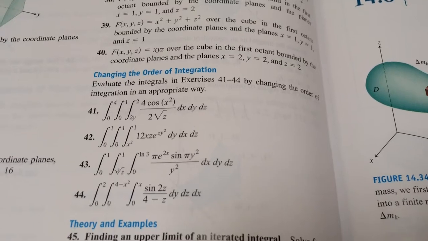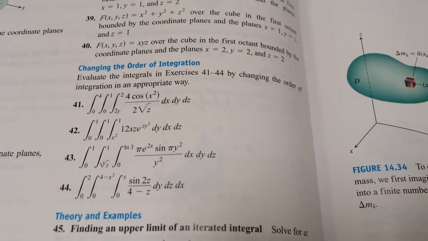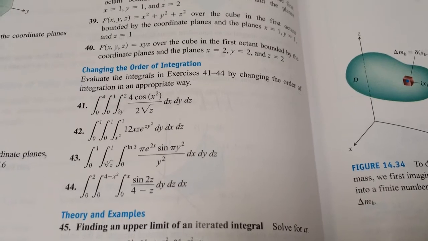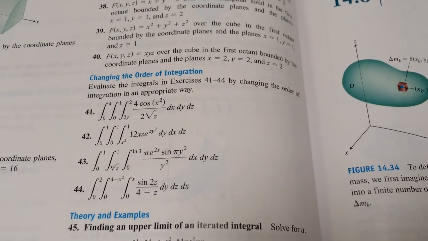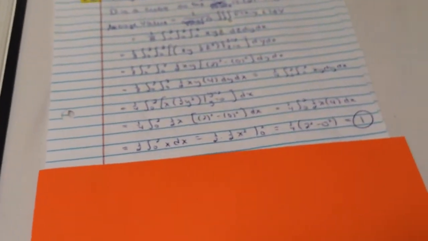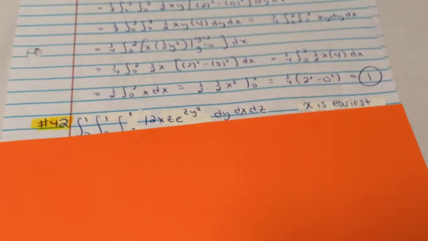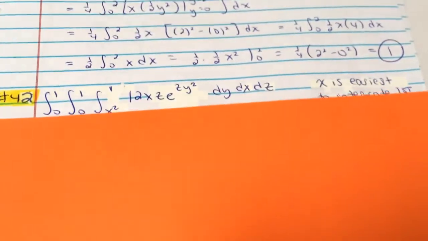41 to 42. Change the order of integration in an appropriate way. So for whatever reason, the way it's set up maybe is difficult to integrate, and so they want you to swap it around in a way that's easier to integrate. So they didn't tell you which one, but they give you set up one way, and you've got 5 other choices for what's a better way. So this is a good one to practice with what's better.